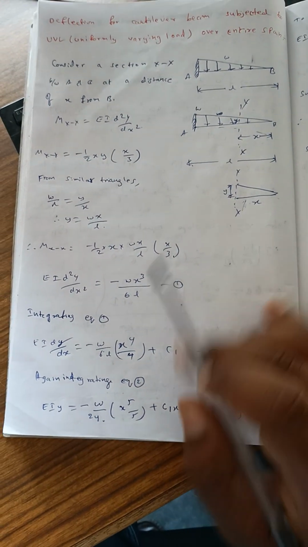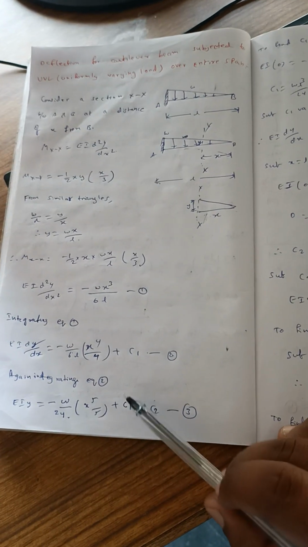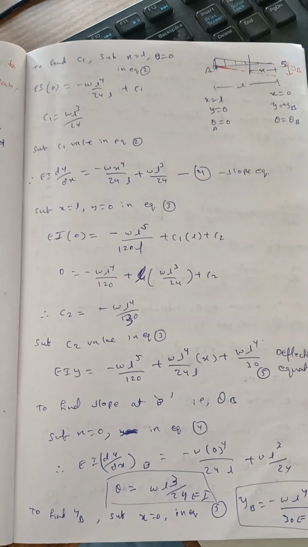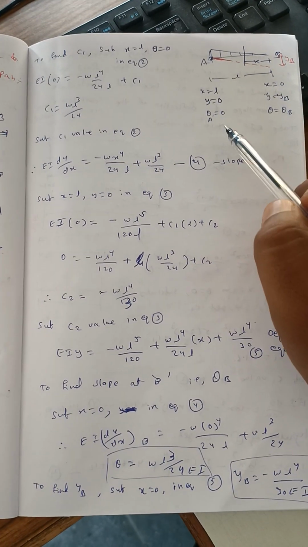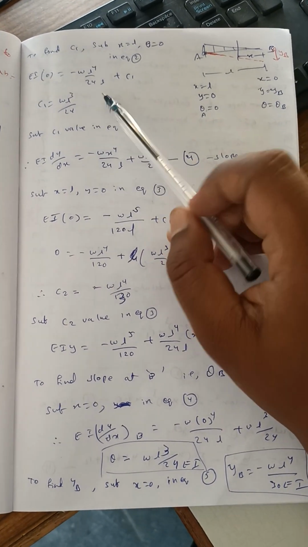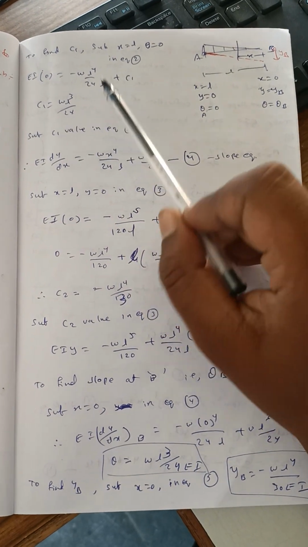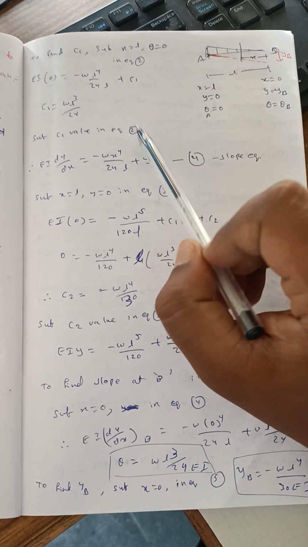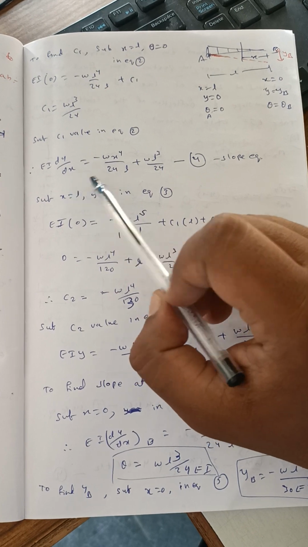So this is equation number 1. If I integrate one time, I will get c1. Then if I integrate again, I will get c2 also. Then to find c1, I will substitute x equal to l, theta equal to 0. And when I substitute, I will get the c1 value. If I substitute the c1 value in equation number 2, I will get a slope equation.